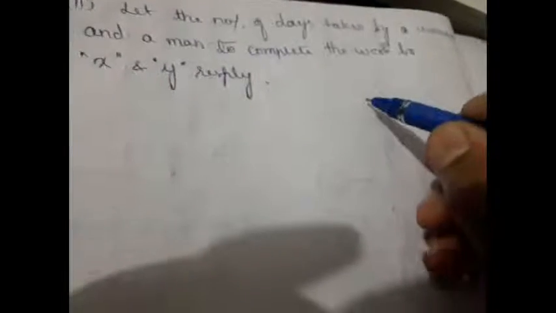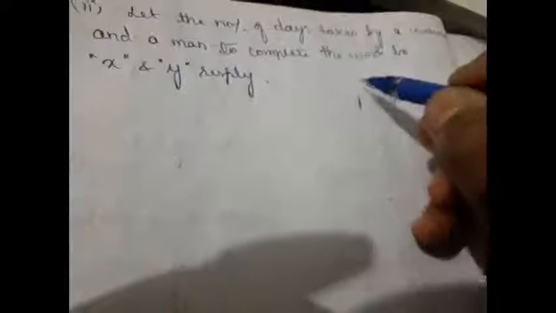Whenever we are talking about work, we will assume the whole work as 1. So according to our assumption, 1 woman in x days completes the work, right? This is the number of women, this is the number of days, and this is the entire work. So in x days 1 woman completes the entire work, right?